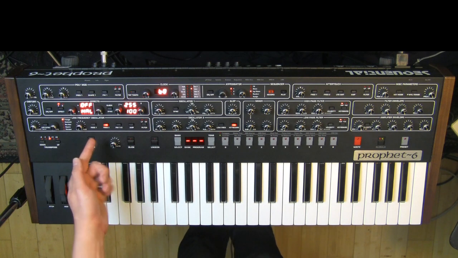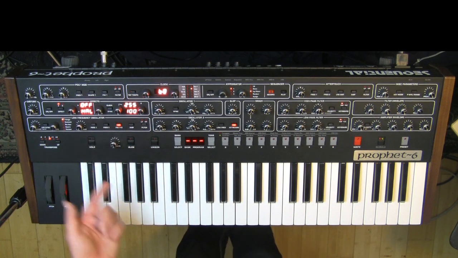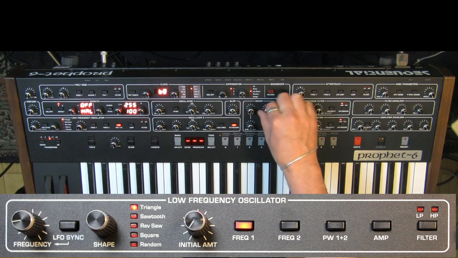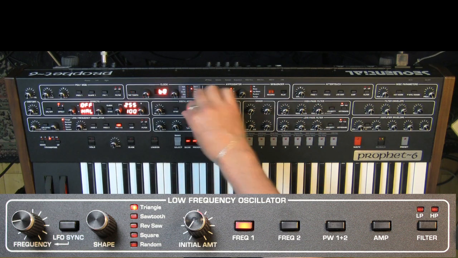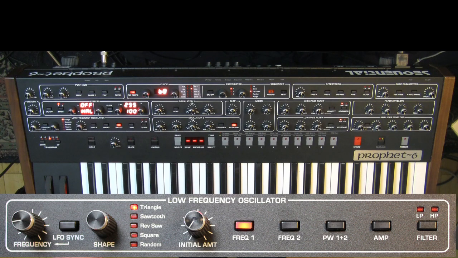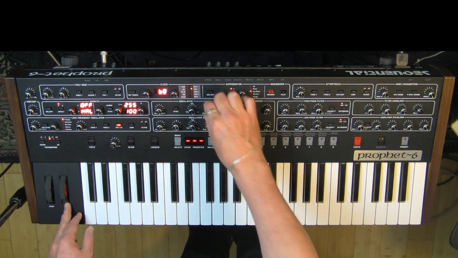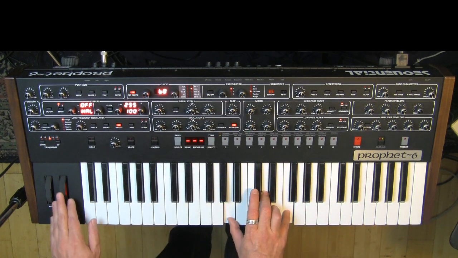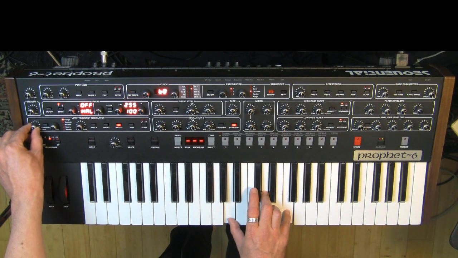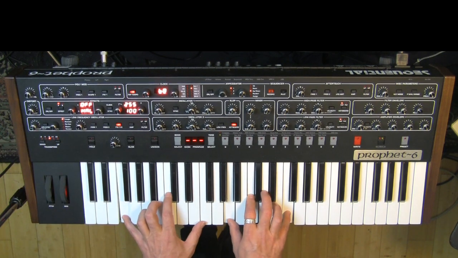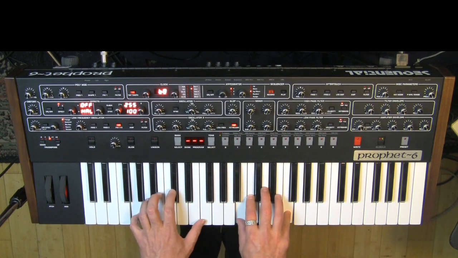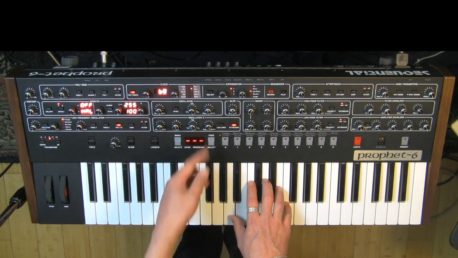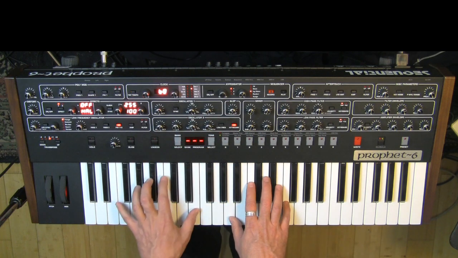But we can modulate more than just the frequency of the oscillators. This button, pulse width 1+2, is our means for generating pulse width modulation in the oscillators. So let's set oscillator 1 to a square wave, and we will set the pulse width in the center to start, and let's listen. Pretty standard pulse width modulation. And of course, changing the pulse width is going to affect how the pulse width modulation sounds.